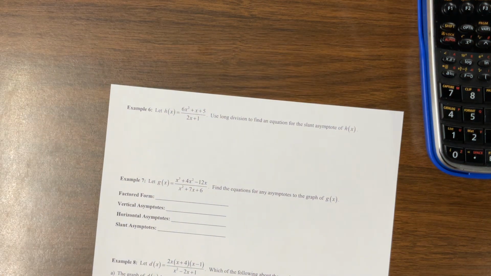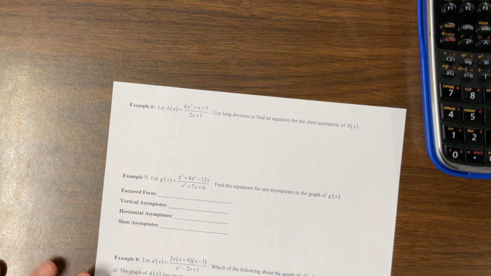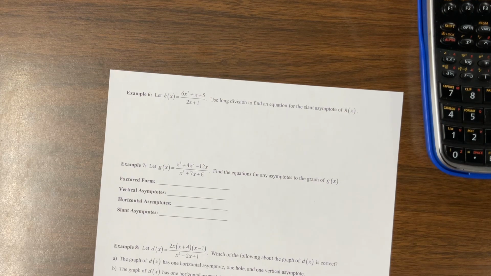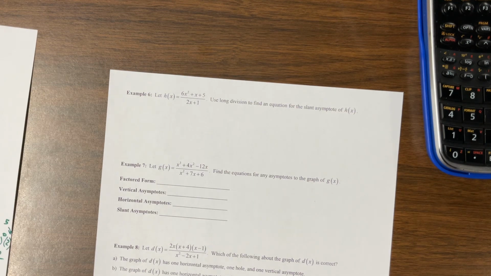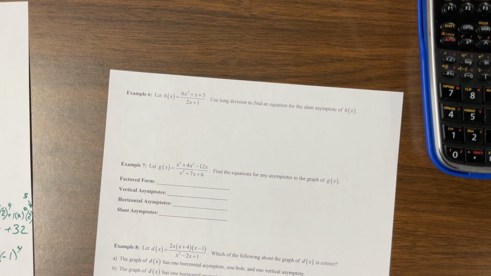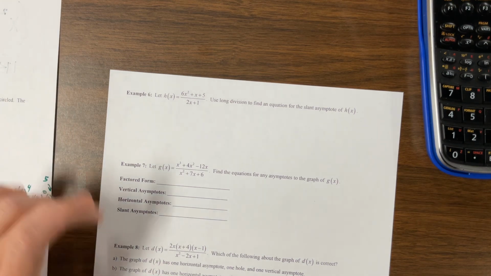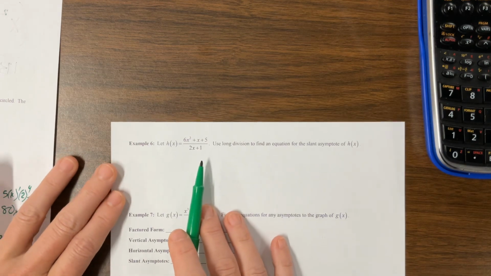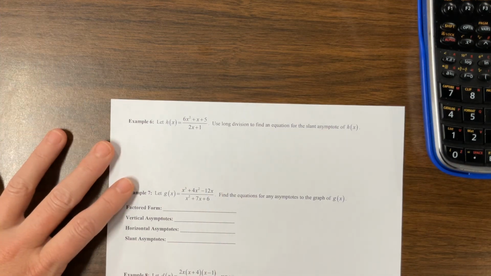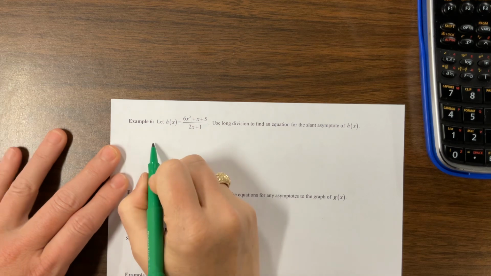Cool. Hope that was helpful. He then says, use long division to find a slant. Well, I'm kind of waiting to teach that to you, but we can use long division. I'll just do long division, and then we can revisit this when we get to rational functions.